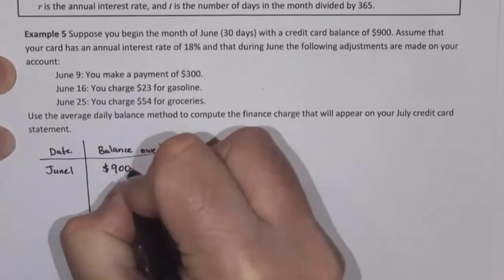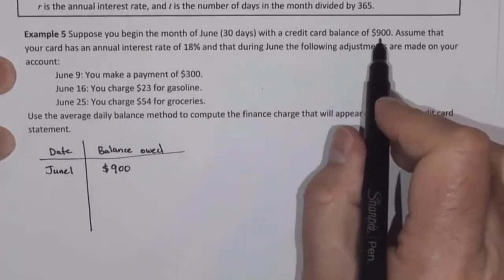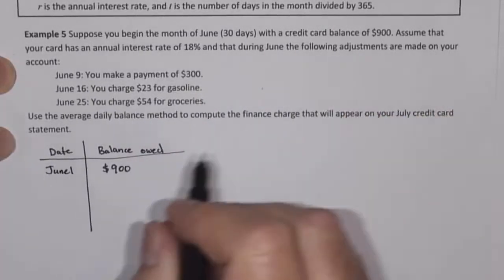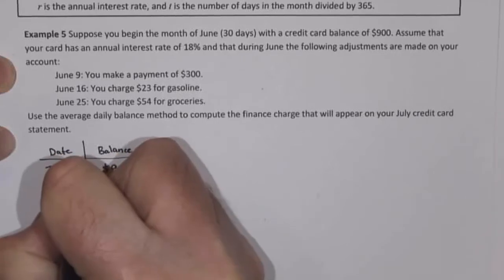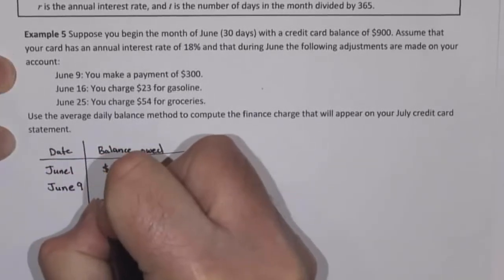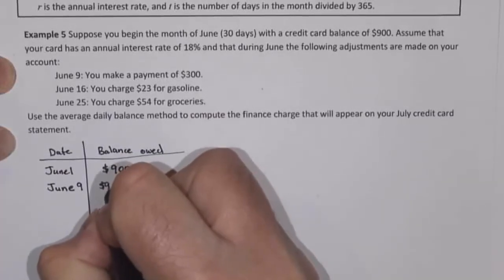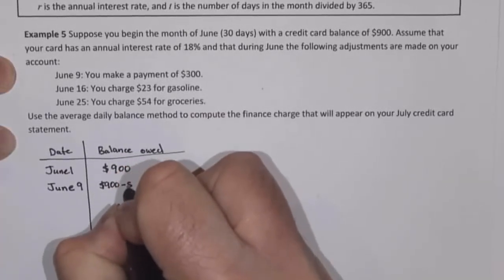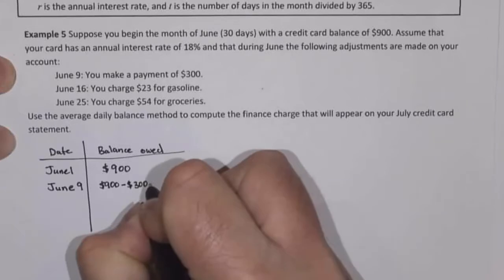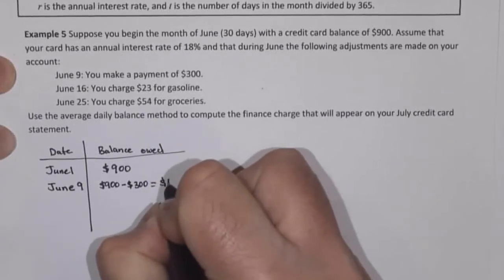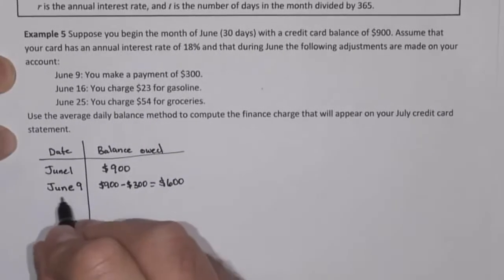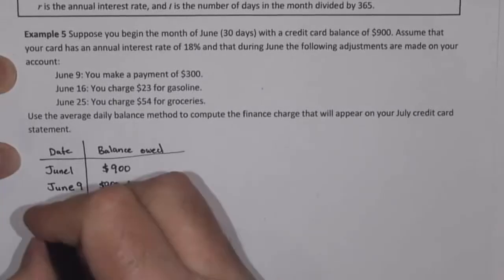That was the balance that we carried over, and so that's what we owed at the 1st of the month. But then on June 9th, we made a payment of $300. So at that point, our balance is $900 minus $300. So our balance is $600 starting on June 9th.